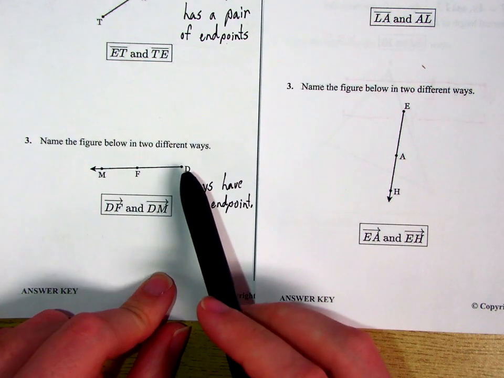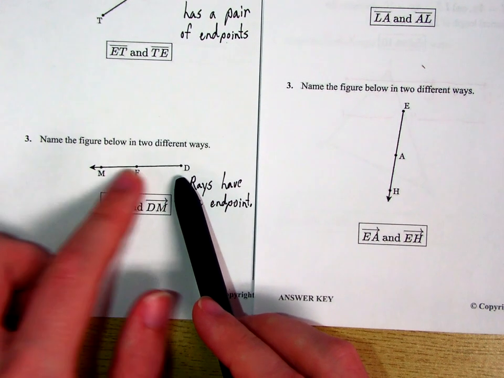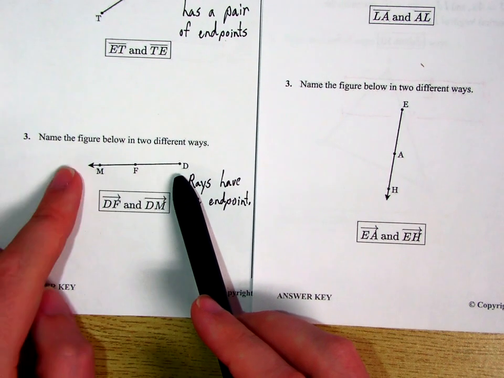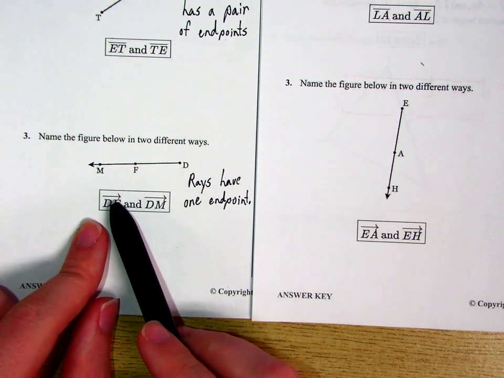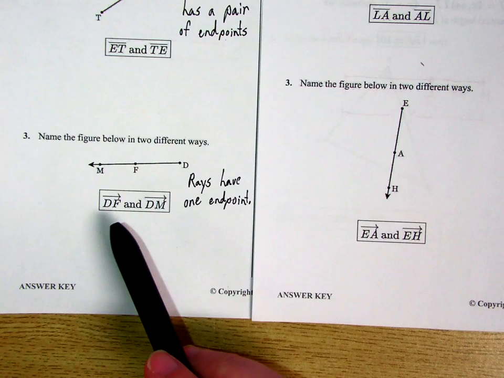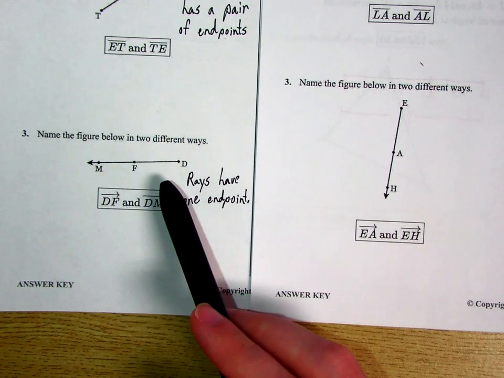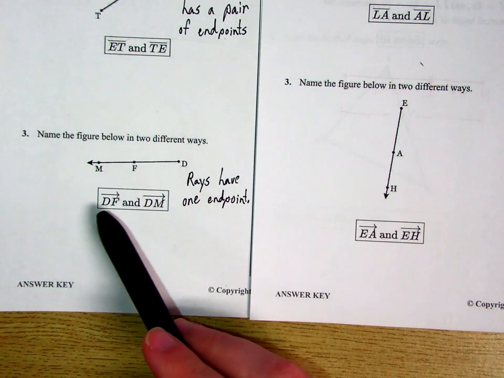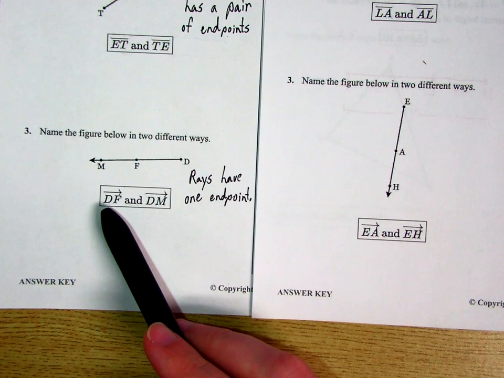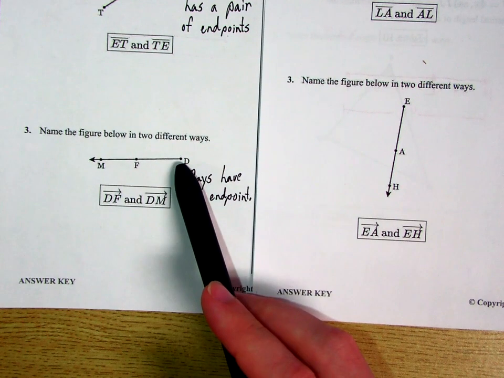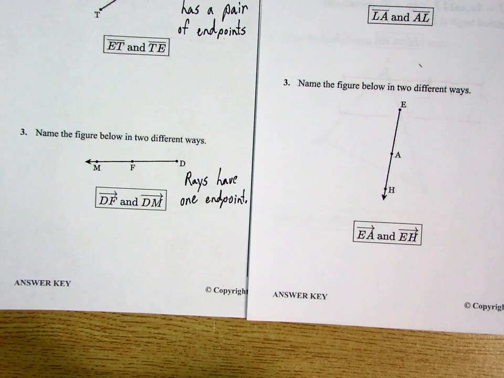Our rays are named by that endpoint, so we have to start at D, and we pass through F, or we pass through M. Those were the possible names. Notice the arrows pointing to the right. The arrow on a ray, when you're naming it, should always point to the right. And even if your picture points to the left, the arrow in the name points to the right. So we start at D, passing through F, or we start at D, passing through M.